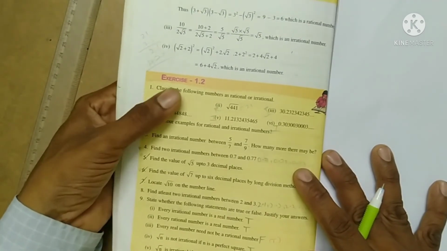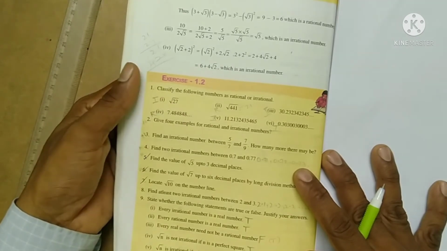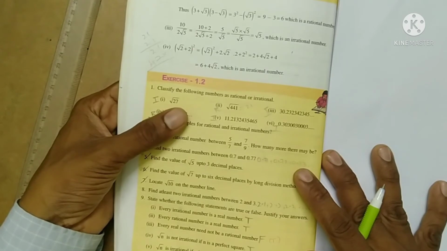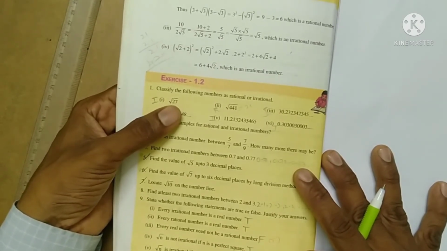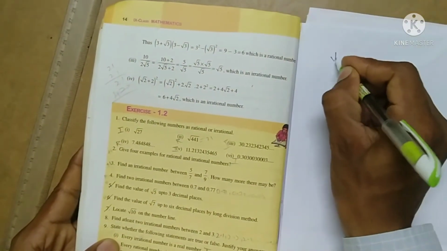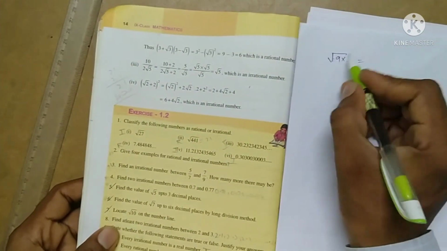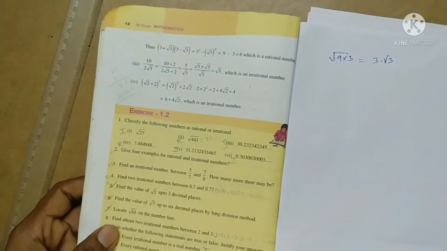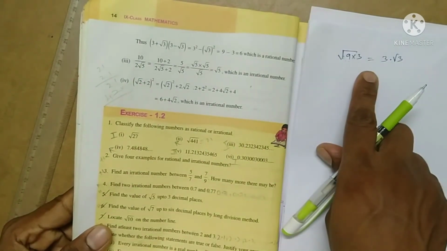Next one, exercise 1.2. Classify the following numbers as rational or irrational. This is root 27, which means the square root of 9 into 3. The square root of 9 is 3, so it is 3 into root 3, right? So it is an irrational number. First one is an irrational number.